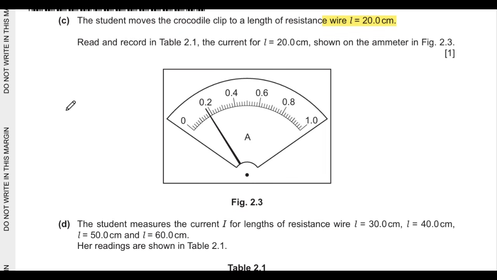In C part, we are going to measure the current in the circuit when the length is 20 centimeters. To measure the current, we need to first figure out the value of each small division. To get this, I will divide 0.2 by the number of divisions inside it, which is 10. So each small division is 0.02, and the needle has moved 9 divisions, so 0.02 times 9. So the current is 0.18 amperes.